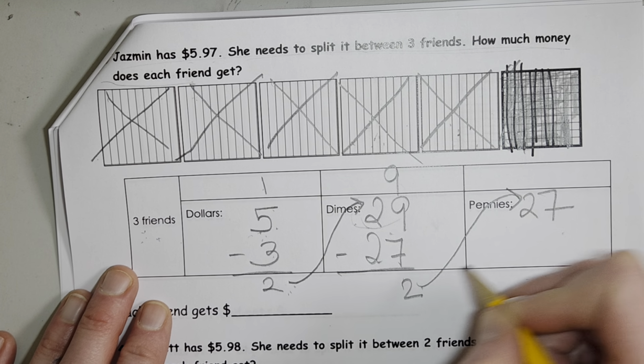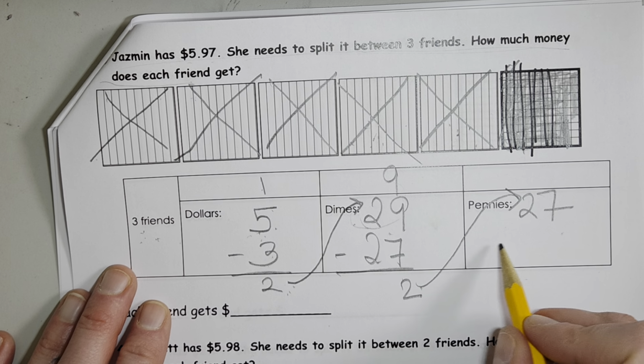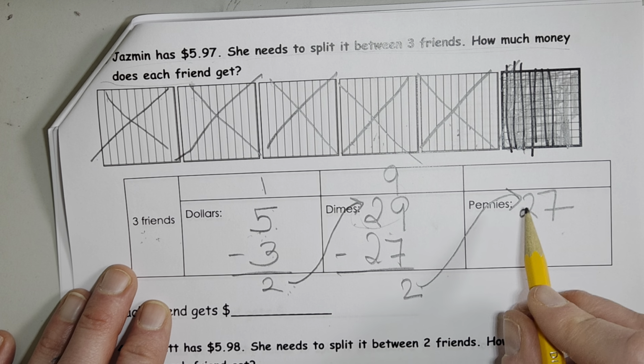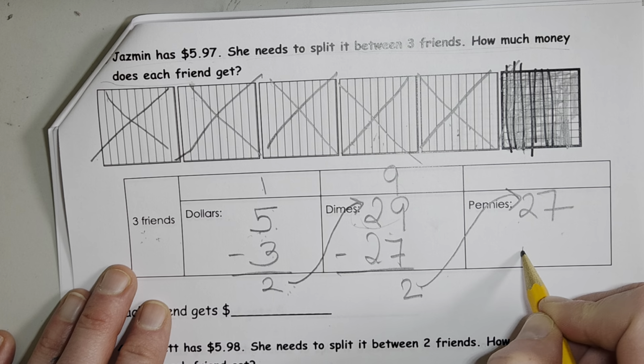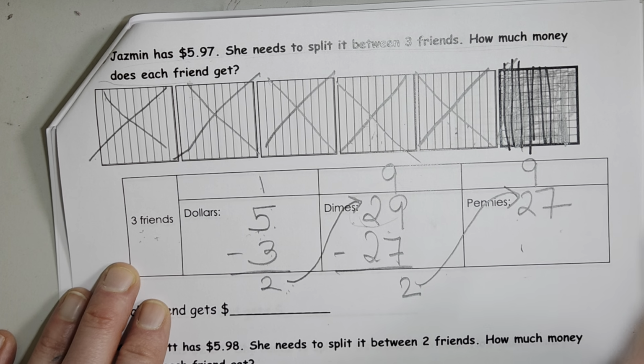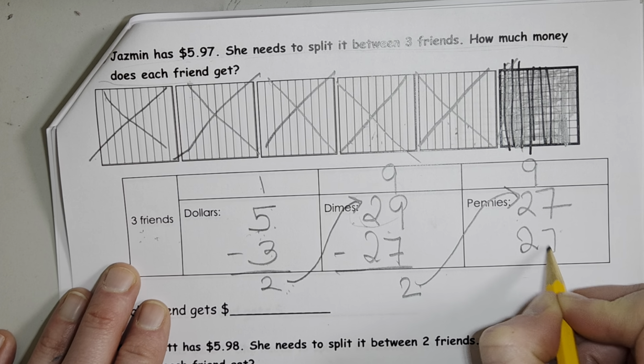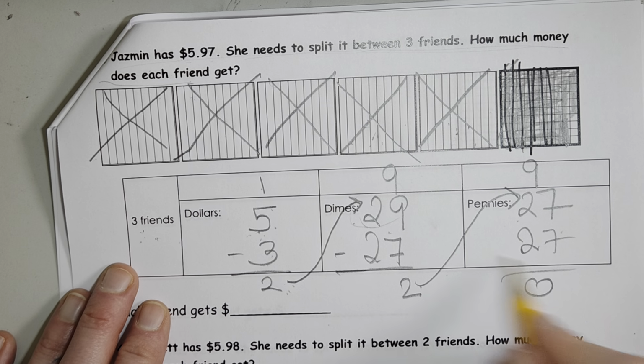Let's bring those dimes and make change, make them pennies. Okay, so does 3 go into 27? Yes, it does. We just did that. 3 times 9 is 27. There we go. We gave all of our money away.